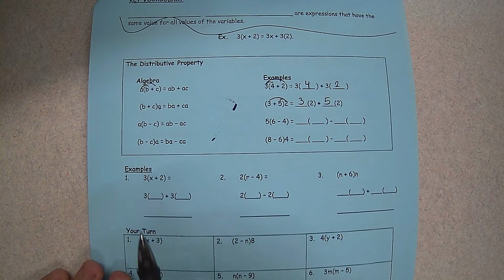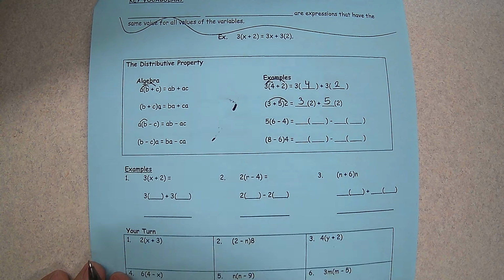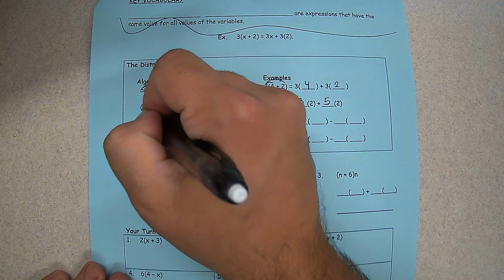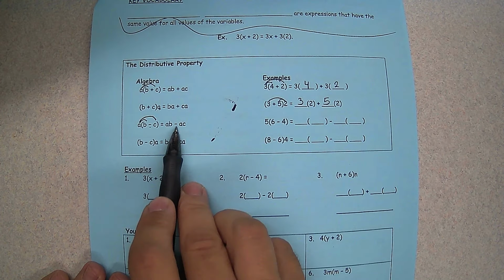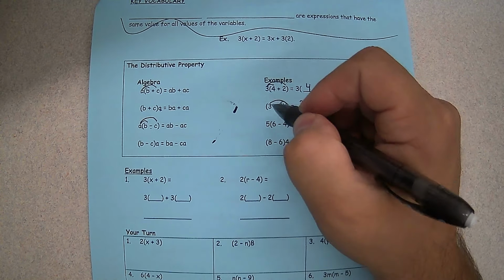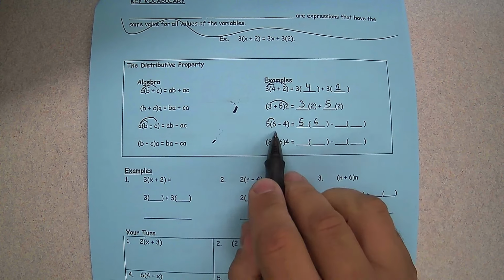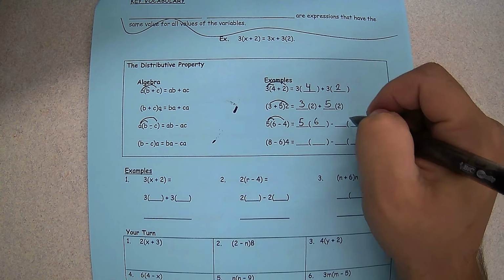We also just saw that you can use this with subtraction. And again, a times the b, and then a times the c. And we just subtract them this time. So we'd have ab minus ac. In an example, I'd do 5 times the 6 minus 5 times the 4.